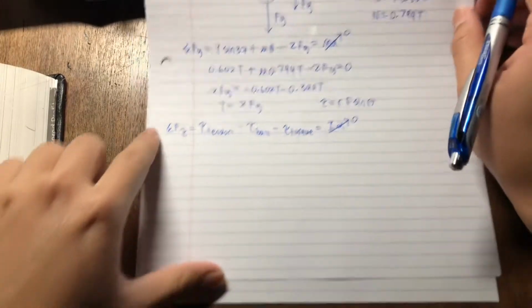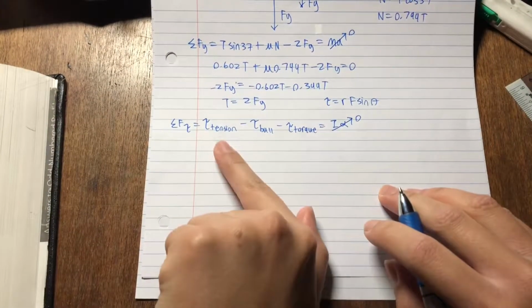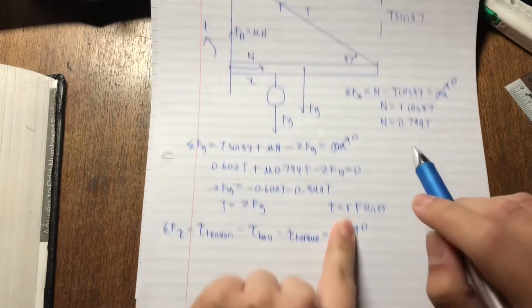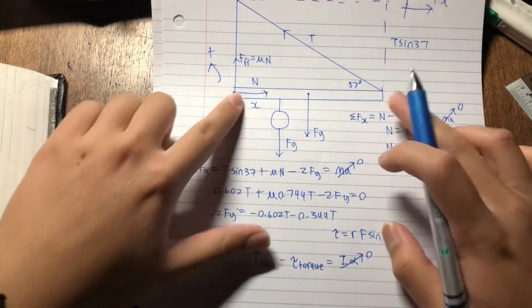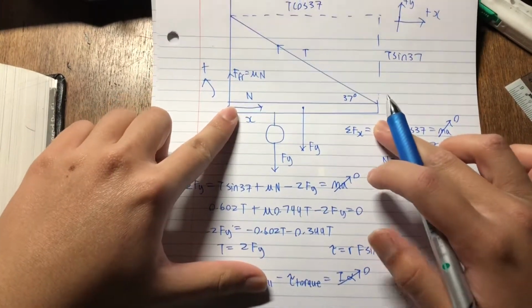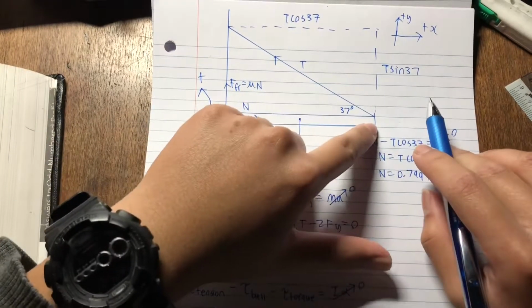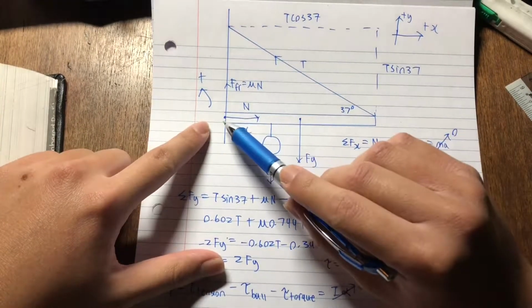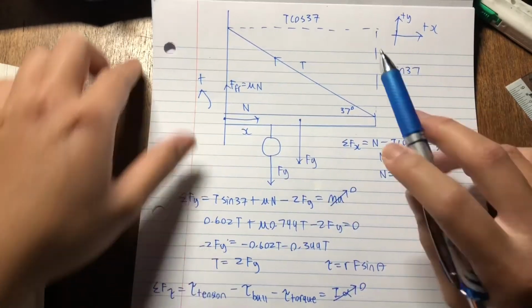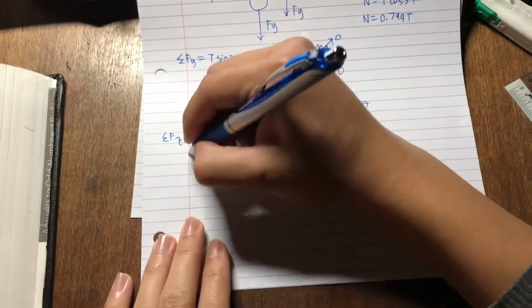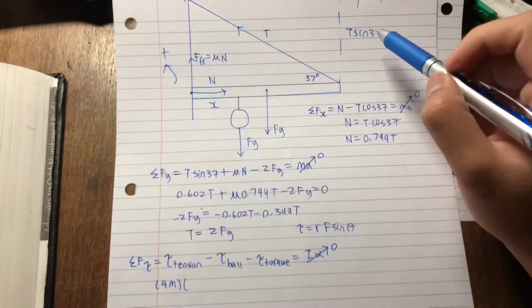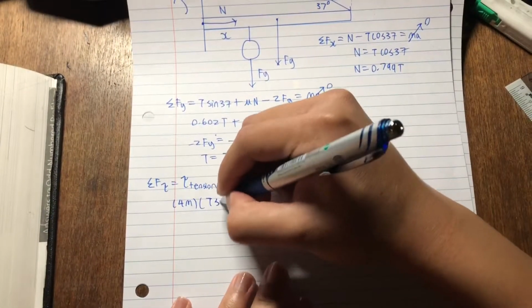Next, you're going to want to start plugging stuff in for the torque due to tension. Your r is just going to be the entire length of the board, which is 4 meters as given in the problem, since the y component of the tension is applied right here, and its distance to the axis of rotation is 4 meters. So you'll write 4 meters times the y component of tension, which is T sine 37.